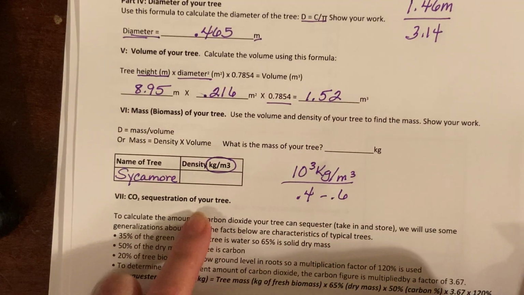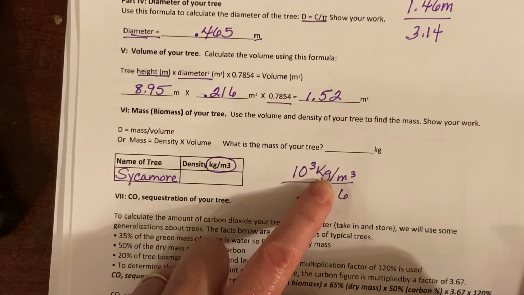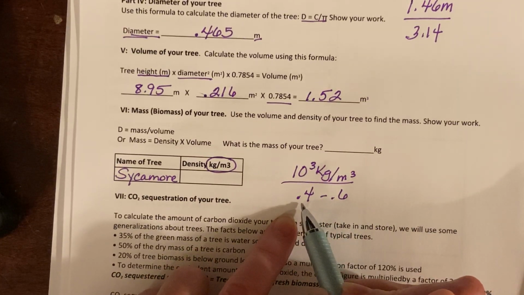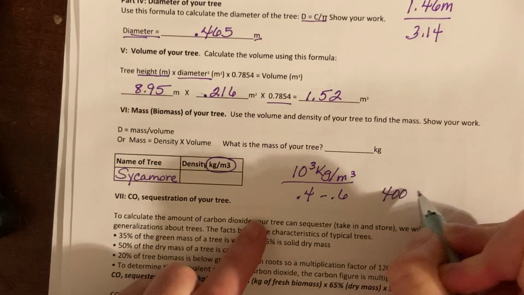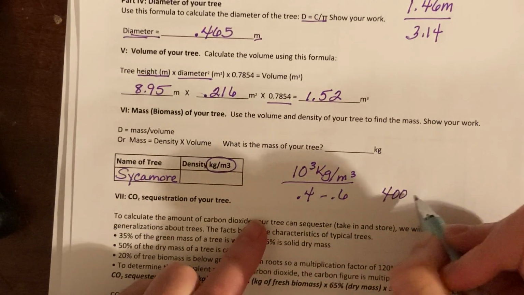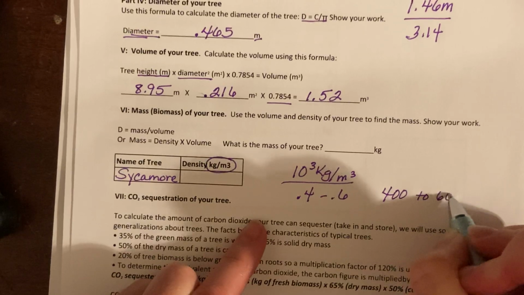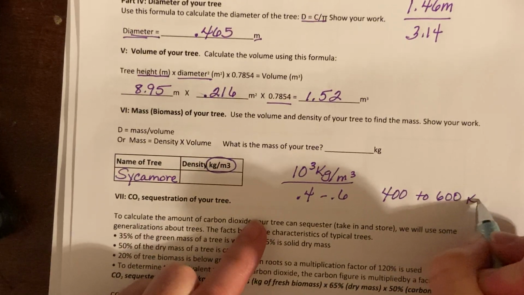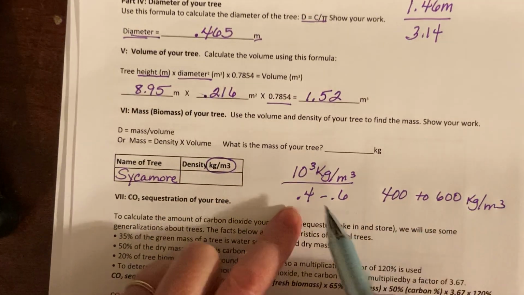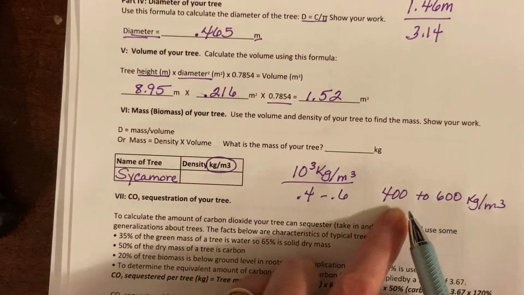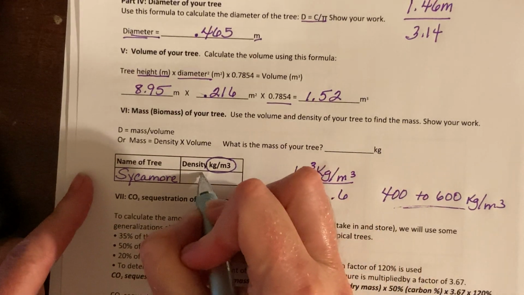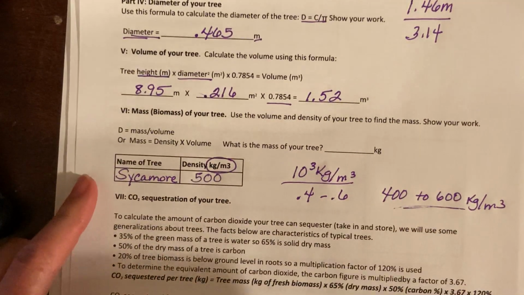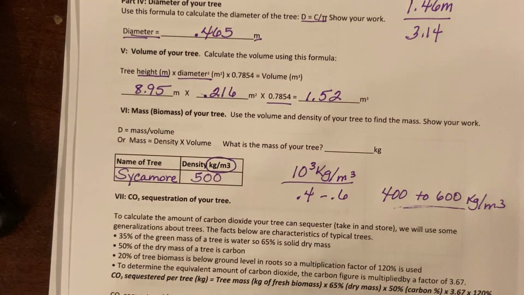Okay, well, I don't want it in 1,000 kilograms. So if I take these and multiply by 1,000, it's about 400 to about 600 kilograms per meter cubed. So I'm not in this 10 to the third anymore. I'm just going to pick the mid-range here. For this lab, I'll choose about 500 kilograms per cubic meter as the density of a sycamore tree.